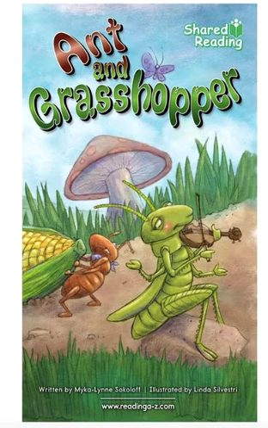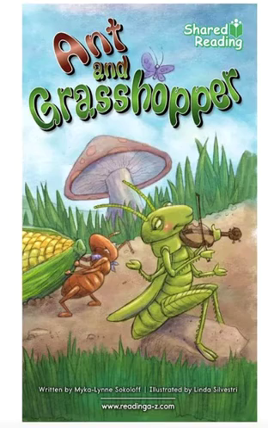Girls, for shared reading this week, we are going to read a book called Ant and Grasshopper. Ant and Grasshopper is a fable. A fable is a story with a lesson in it. Today when we read, we are going to come across a few words that are covered up, and we are going to use all that we know to try to figure those words out.